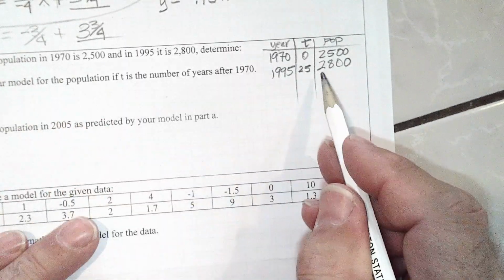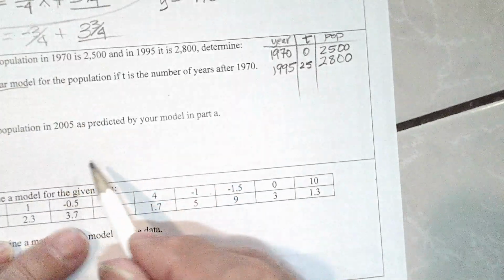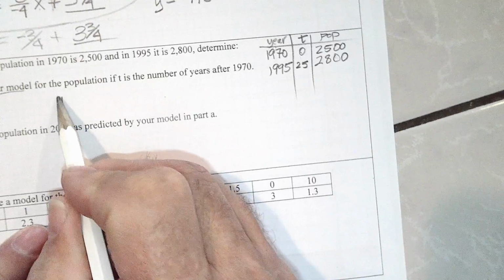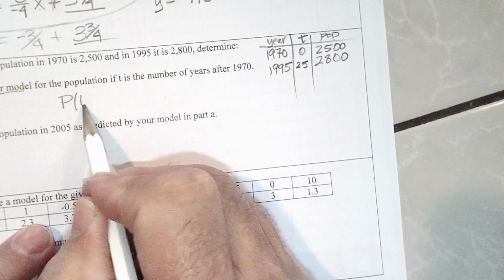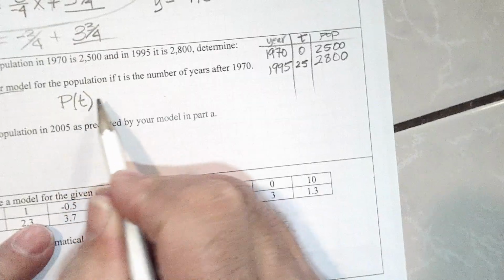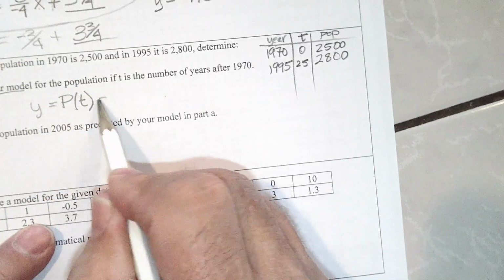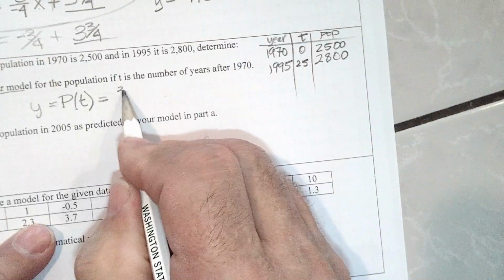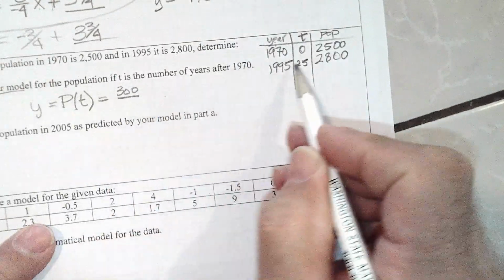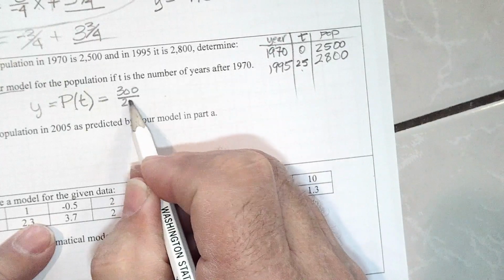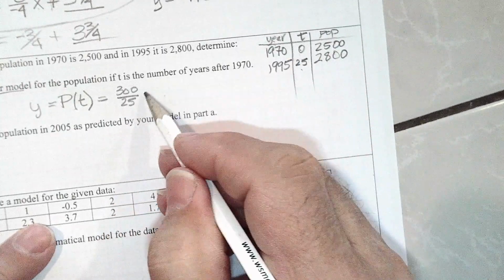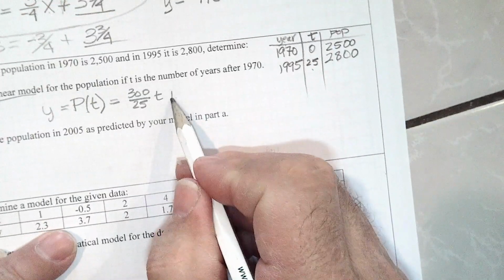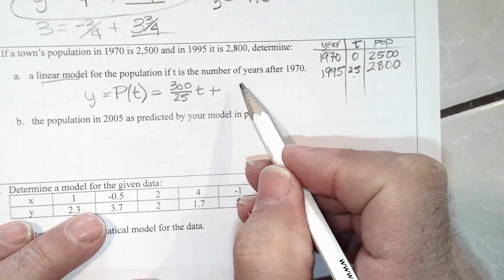Okay, so now if we're going to make a model for this, it'll have to have the numbers in it, and it'll be the population as a function of time, or y if you want, but it'll be the slope, which this went up 300 in 25 years, times the number of years, which was t, plus the beginning population.